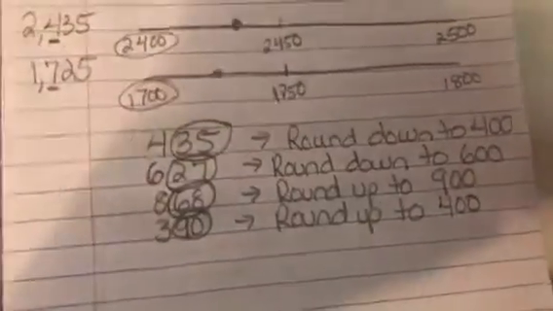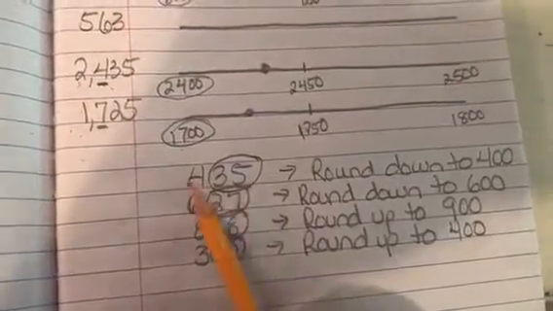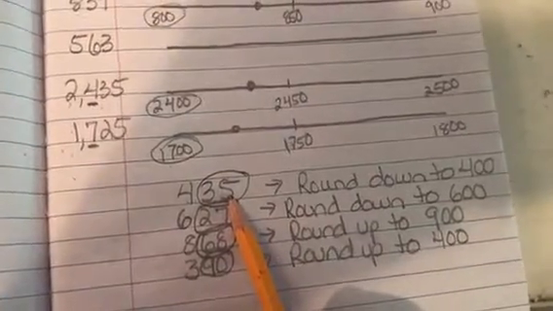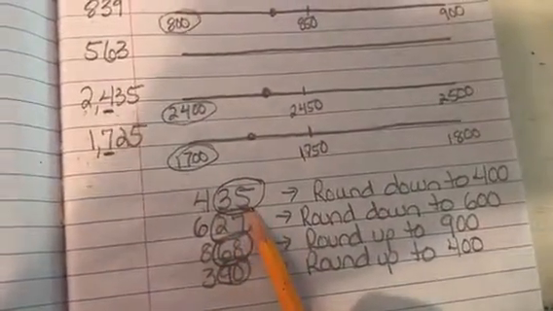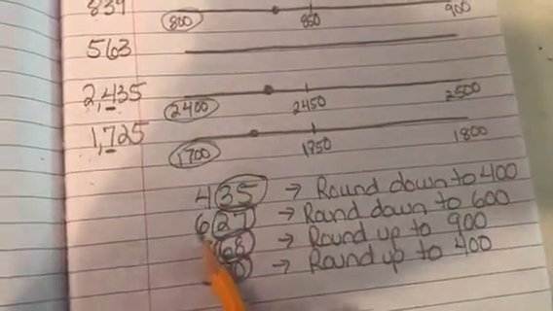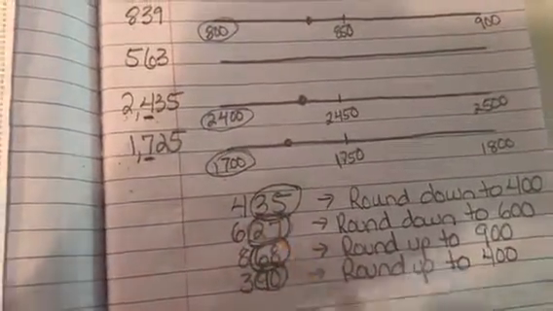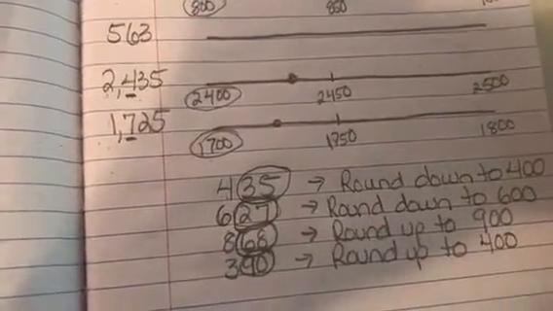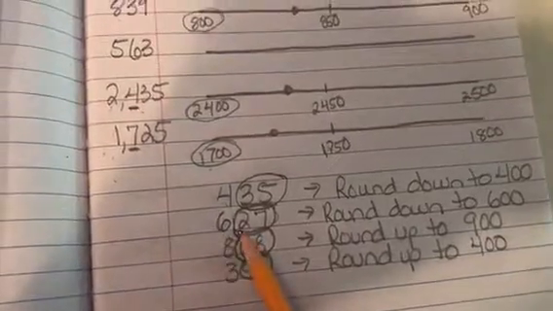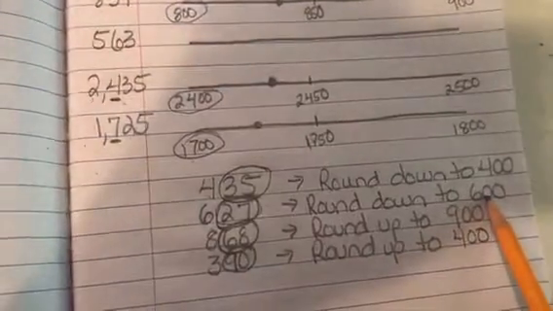Another way to think about these is if you have the number 435, you know that on a number line you're looking at 400 and 500. You know that 35 is before 450. It's less, 35 is less than 50, so you know you're going to round down to 400. Same thing here. If you have 627 and you're rounding it to the nearest 100, you can look at these two numbers and it will tell you 27, and you know between 600 and 700 is 650. 27 is less than 50, so you know you'll be rounding down to 600.